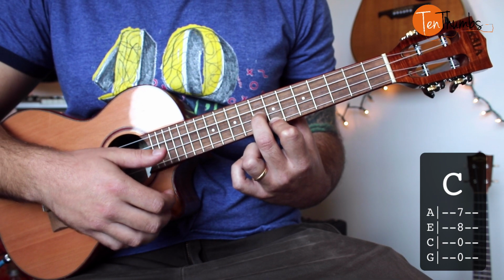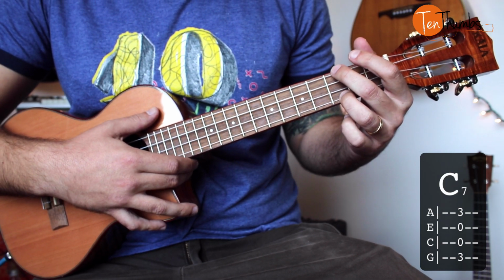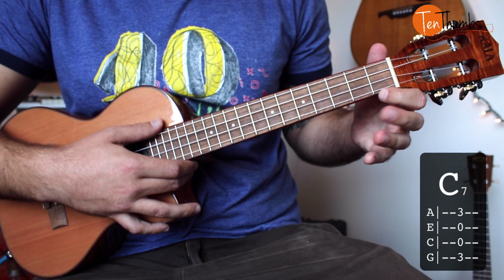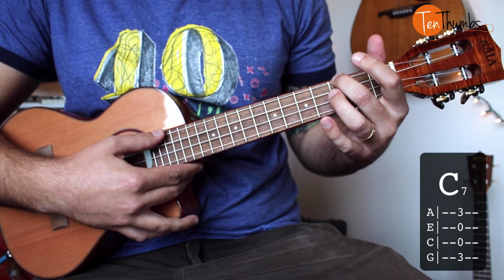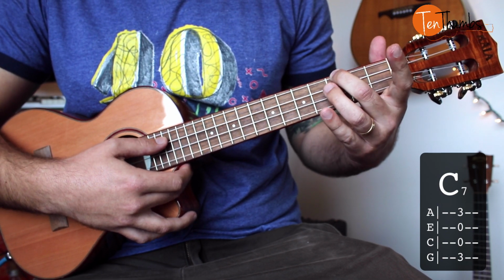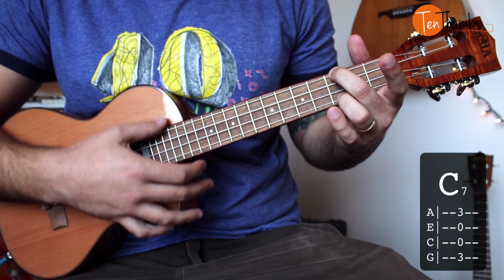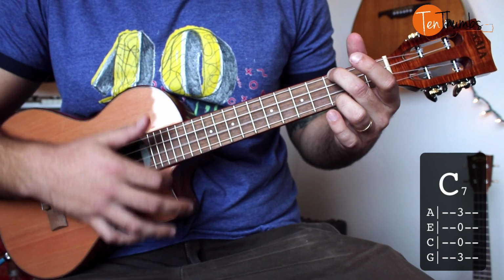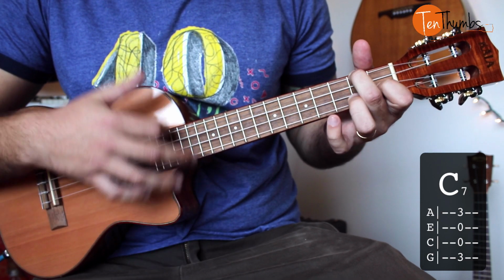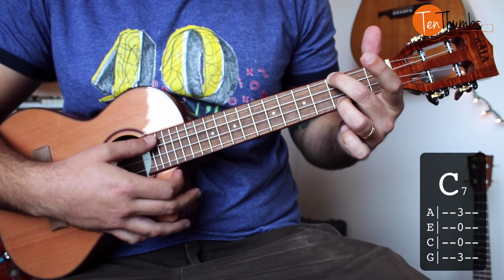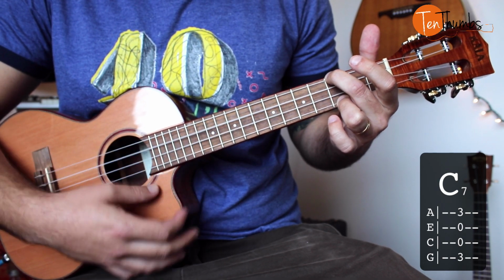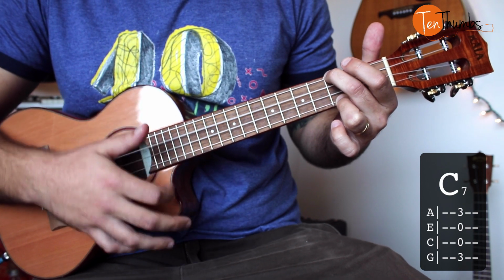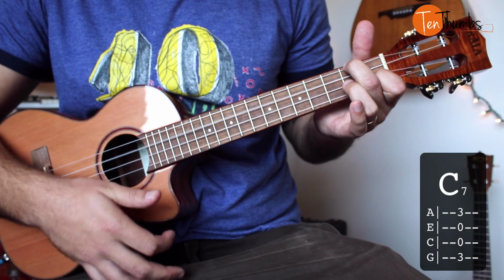All right, our next chord. Our next chord is a C7, and instead of playing that shape that you know, we're going to play the 3rd fret of the G string, open, open, 3. This would be the 5th chord in the key of F and resolve to F very nicely.